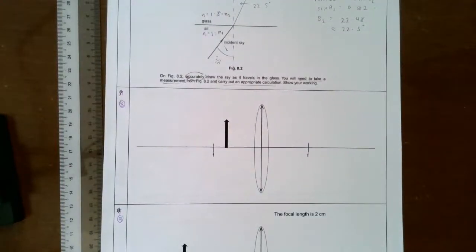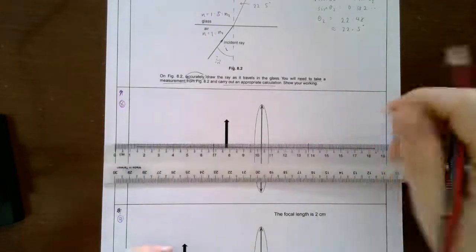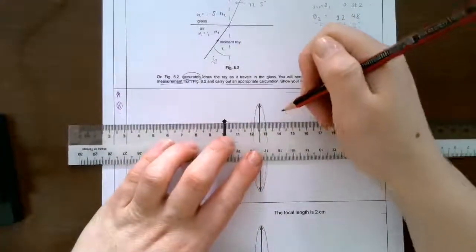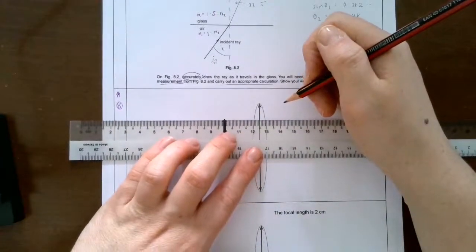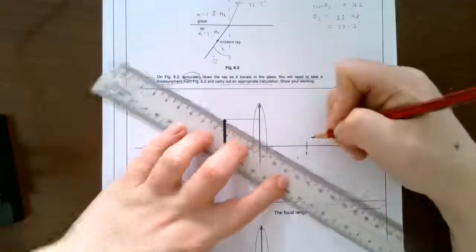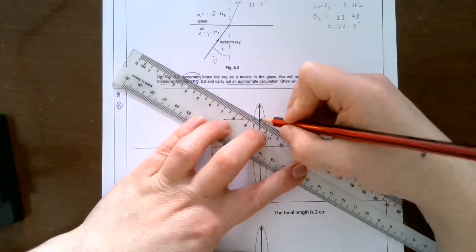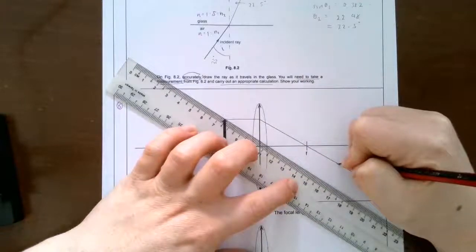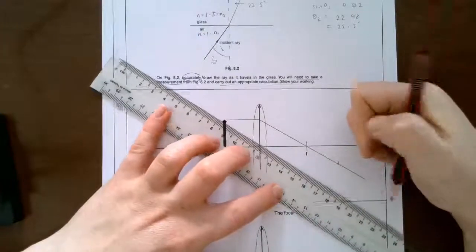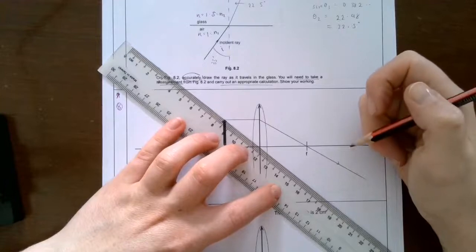So then slide 8, you've got another one that's before the focal point this time, so I'm going to draw a ray that comes out through the top, and remember that that one goes through the focal point, so that goes down that way, and my next one is going to be through the centre.